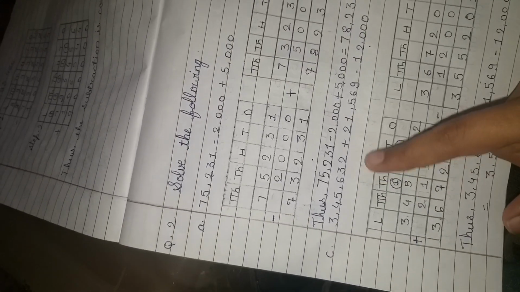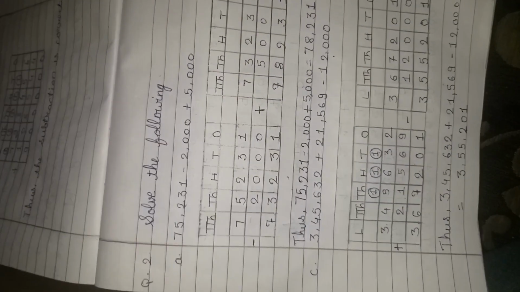In the first example, first we had to do subtraction, then addition, but here we had to do addition first and then subtraction. In the third example also, first we had to do the addition and then subtraction. That means we have to connect the two operations, addition and subtraction.